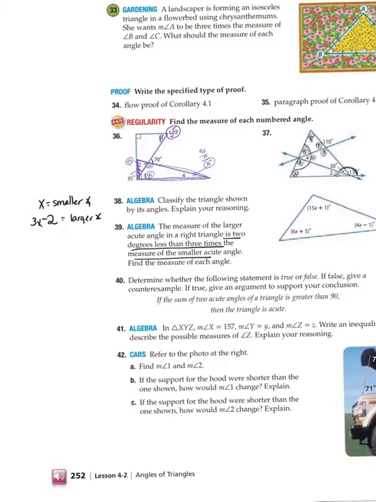And if that's the two acute angles of a right triangle, we've said many times during this little video that they have to be complementary. So they have to add up to 90. So 4x equals 92. X is 23. And we have to find the measure of each angle. So the smaller is 23. That's going to make the big one 67. Because they have to add up to 90.